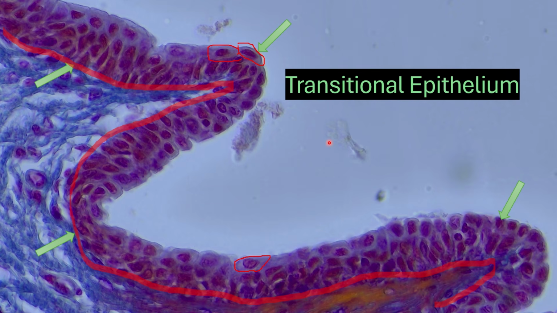This particular slide is coming from the urethra where urine flows through. It may also come from the bladder where we have a fluid in the middle right here where this epithelium allows for expansion and stretching.